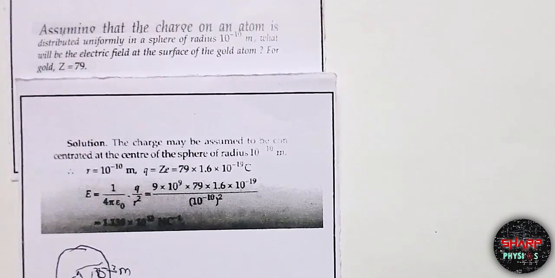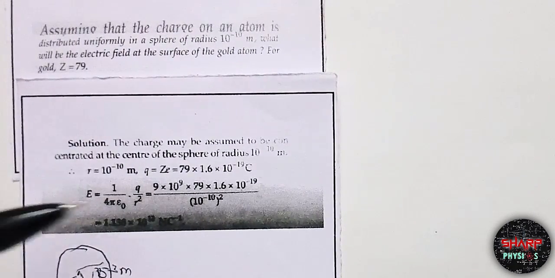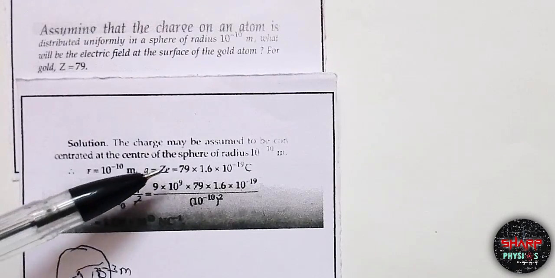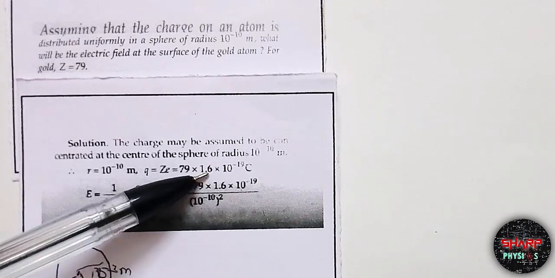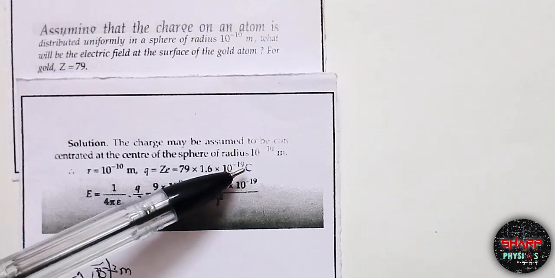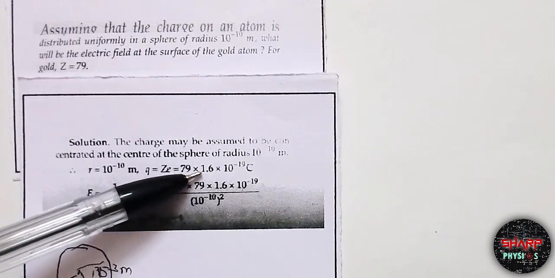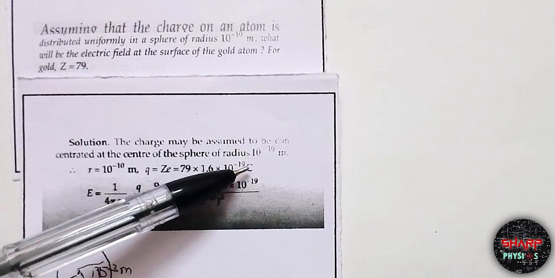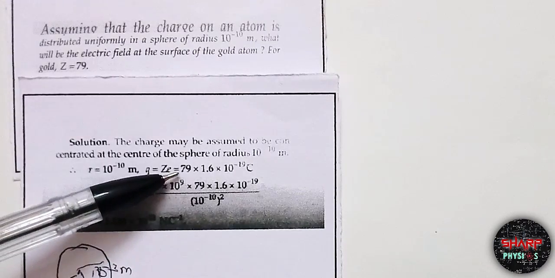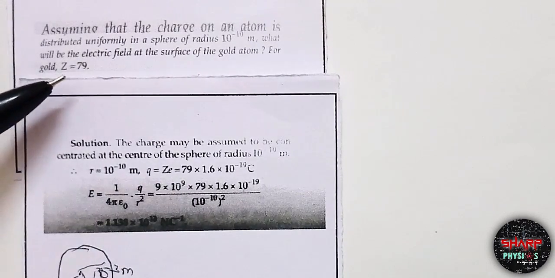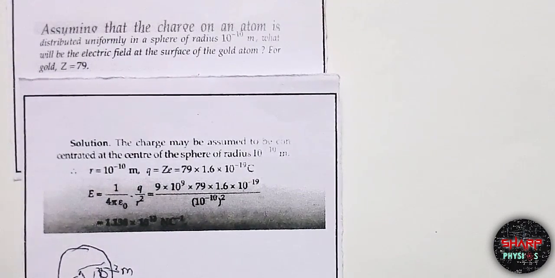Therefore R is equal to 10 to the power minus 10 meter. And the charge is equal to Z into electron charge, which is 79 into 1.6 into 10 to the power minus 19 Coulomb. So 1 electron is 1.6 into 10 to the power minus 19 Coulomb, as Z is 79, given in the question itself.